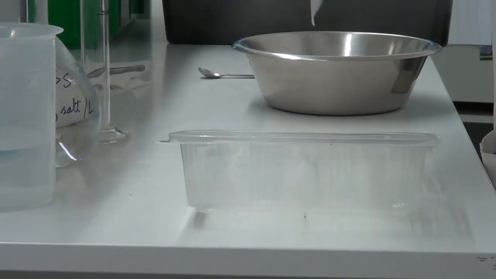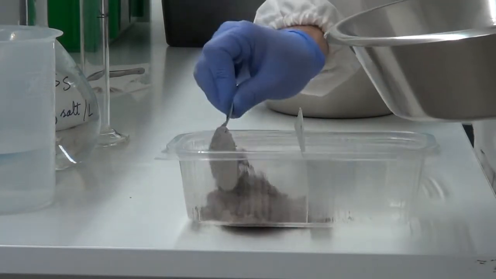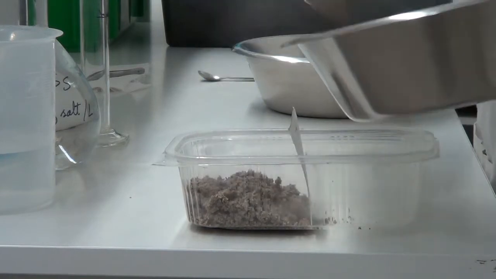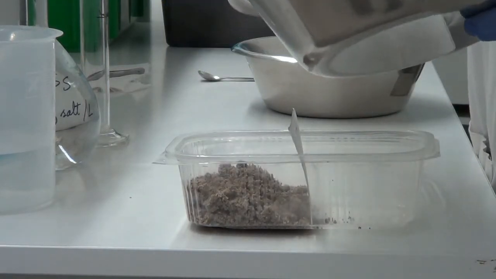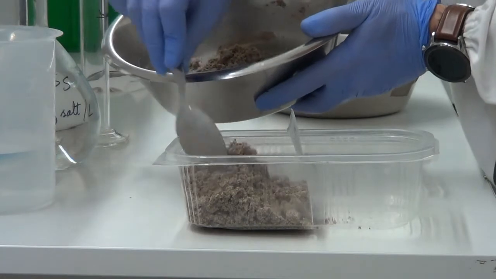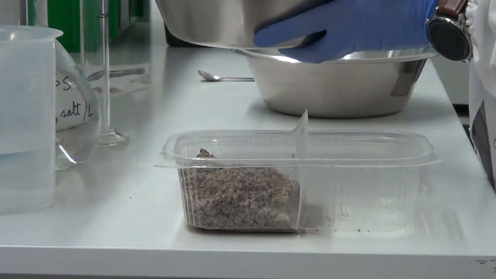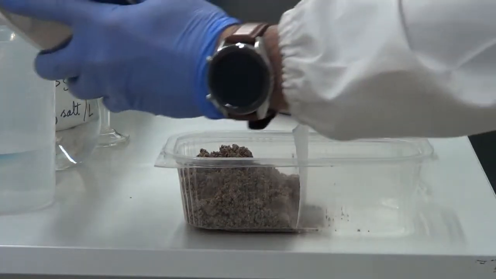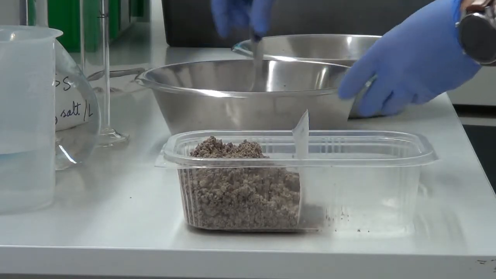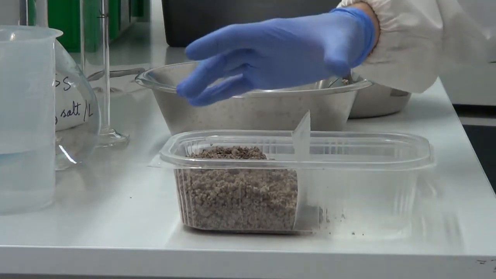The divider is already inserted in the box, and the soil is added to the control section. Okay, we have our control side ready.